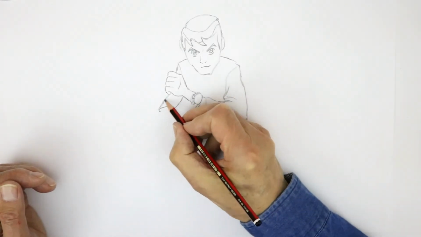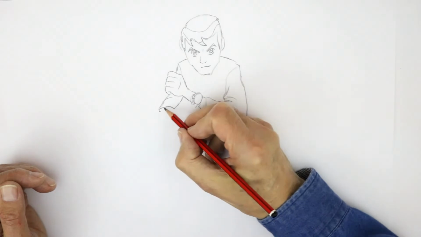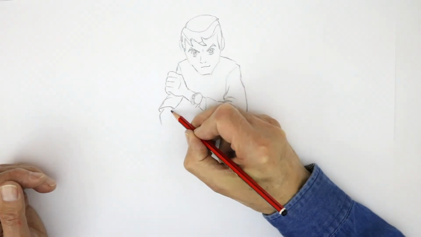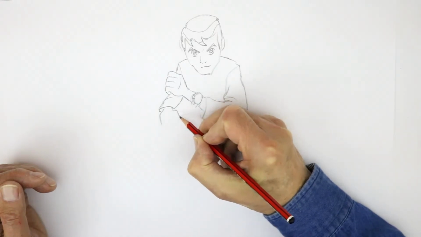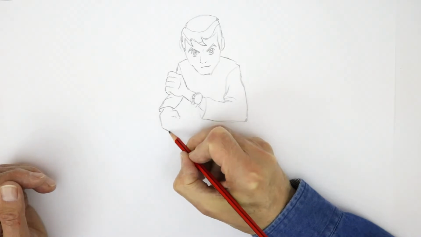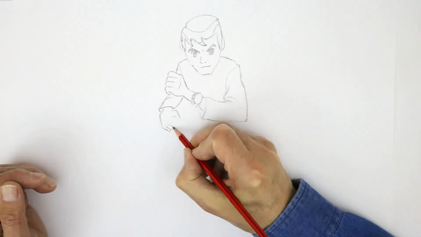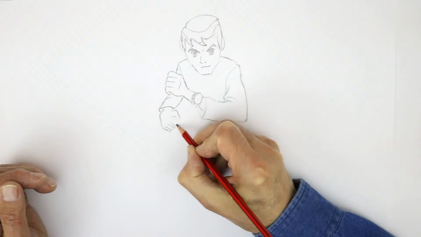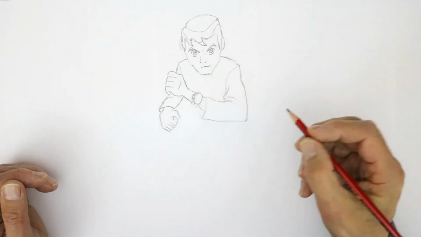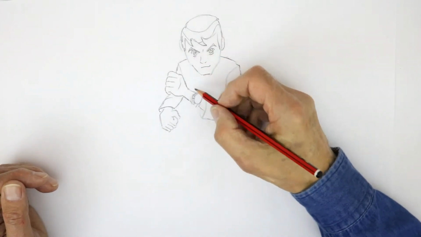And there's the wrist and his fist coming out of that, bent with the thumb coming up like that, and these fingers again in a fist shape like that, curled up like that. Okay, and then we draw the jacket shape.